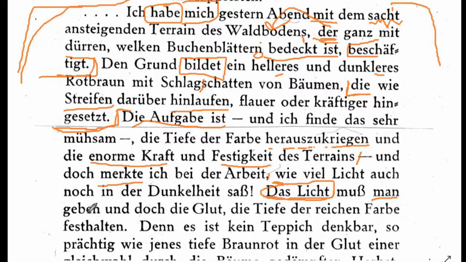Okay, so one must give the light, or say represent the light at least, and yet, and then what's the verb complex of this next part? Festhalten. Yeah, and does muss go together with that as well, as the modal auxiliary? Yes. Good. So it goes with geben, one must give, and then it follows here, one must maintain also the glow, the depth of the rich color.